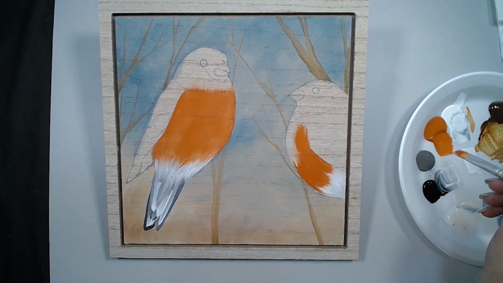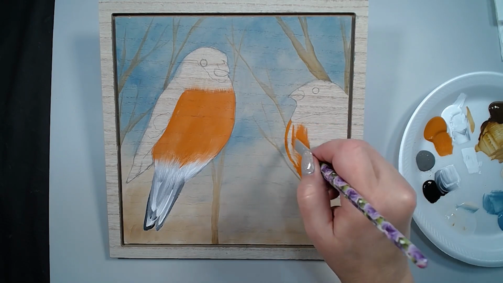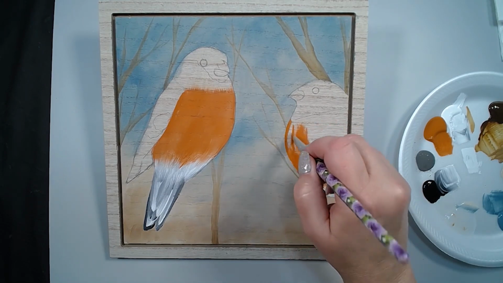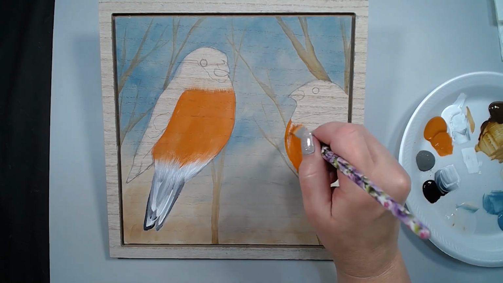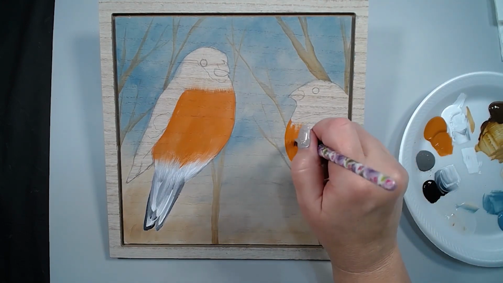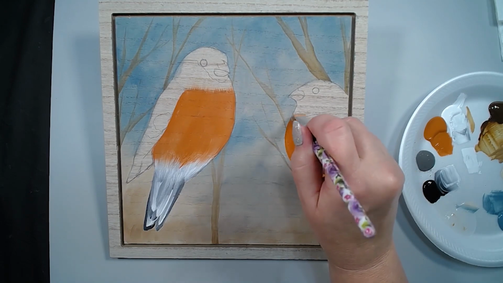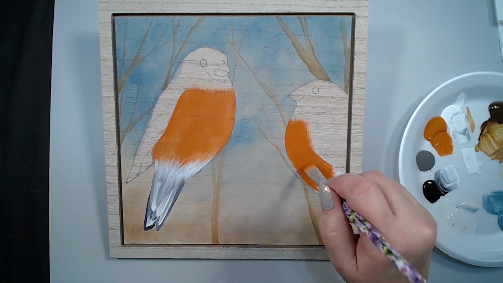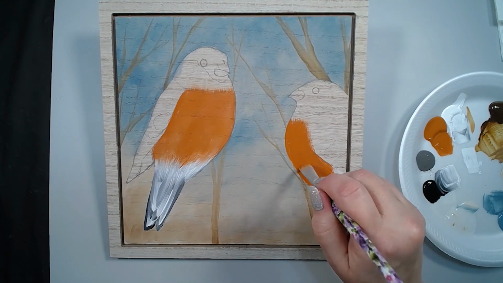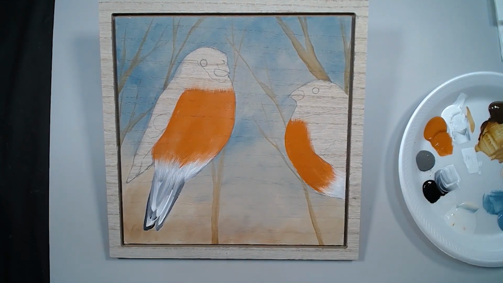Right, that wing comes in right there. Now this is very strong, and we're going to come in with some white now that this is on here, and soften it down and give it feathered texture. Okay.